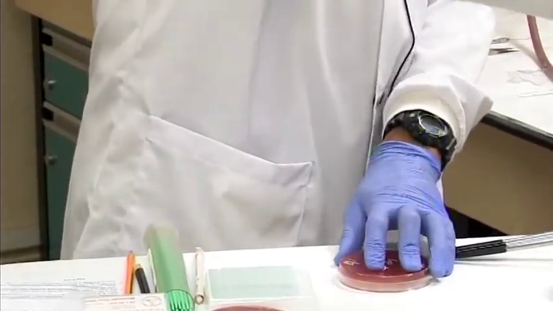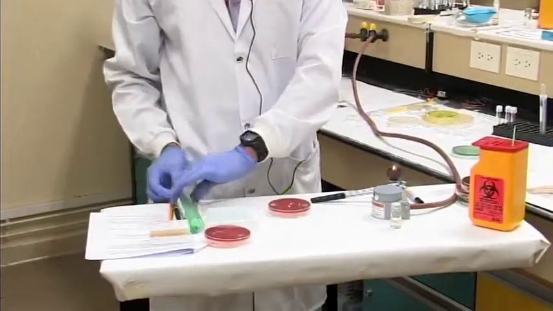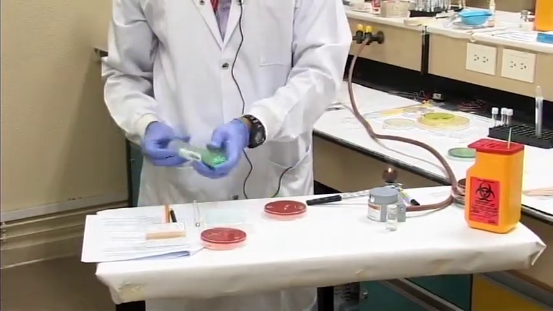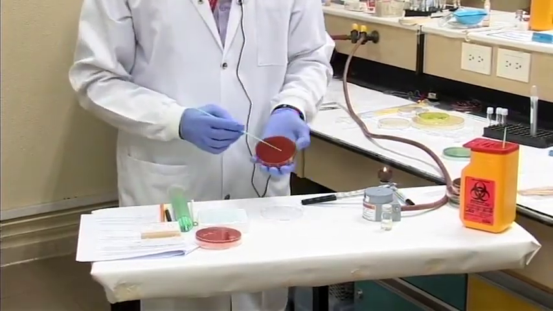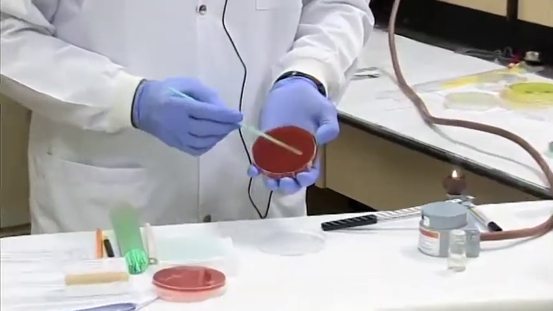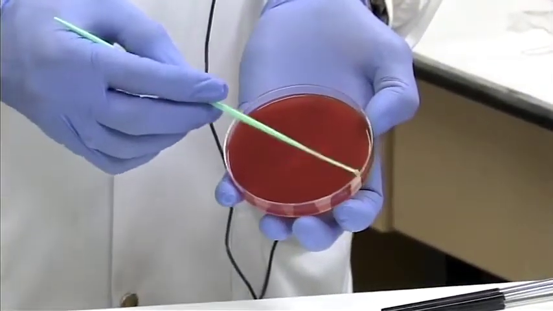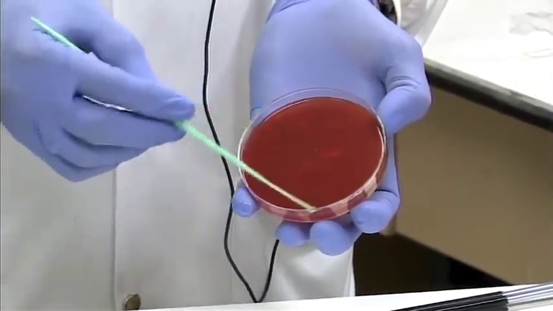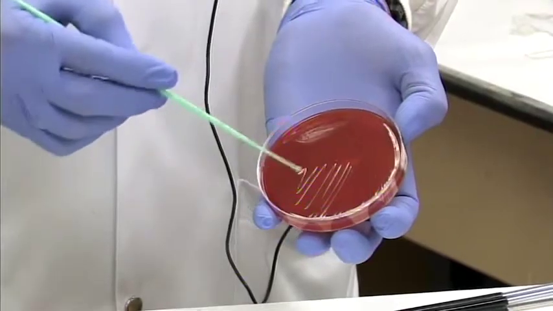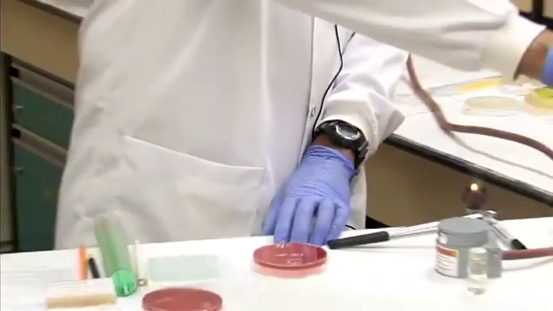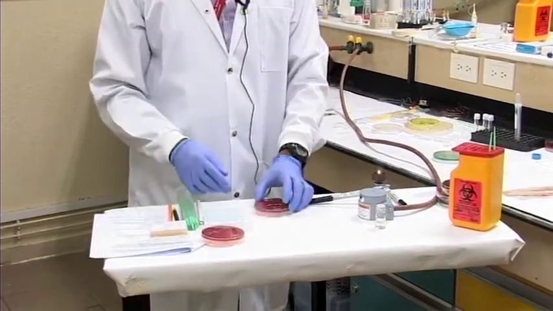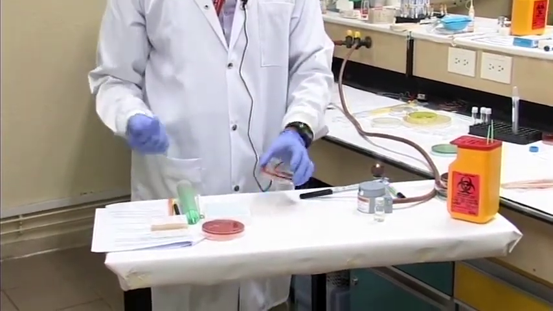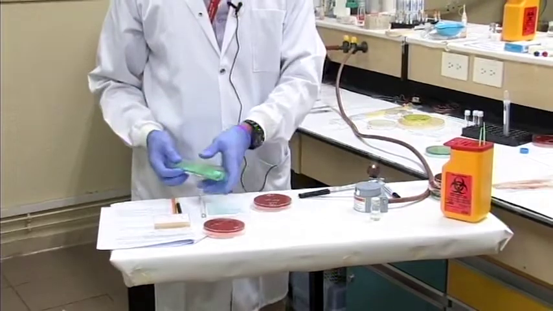Put it in your biohazard container for disposal. You're going to use another loop. Again, you pull out that second quadrant, turn the loop over, pull out the third quadrant, and spread it out over your agar plate. Dispose of your loop. So notice how fast that was. No flaming and cooling. It's very fast by streaking using a disposable loop.